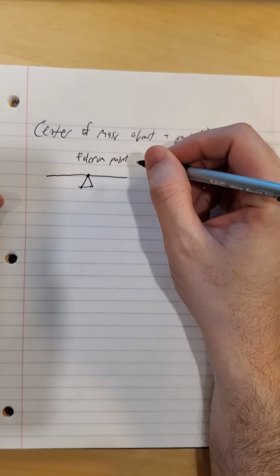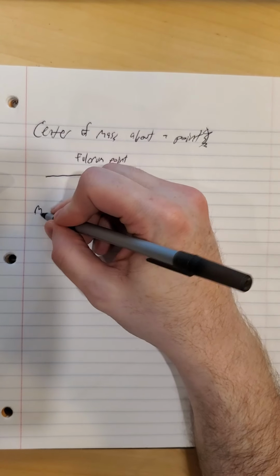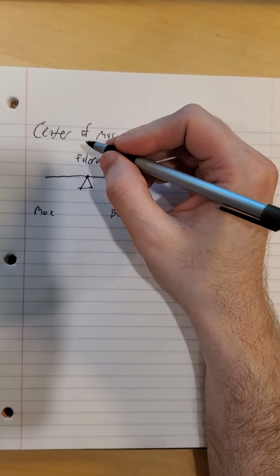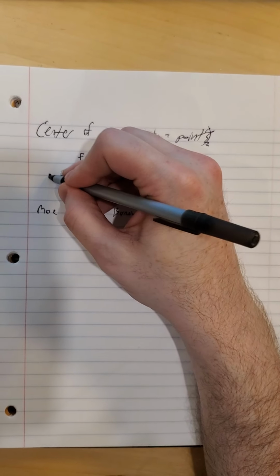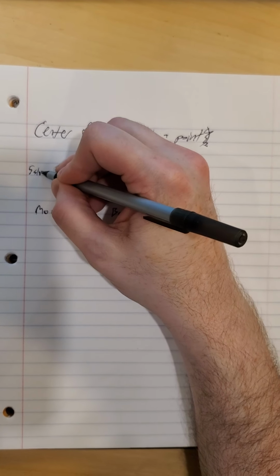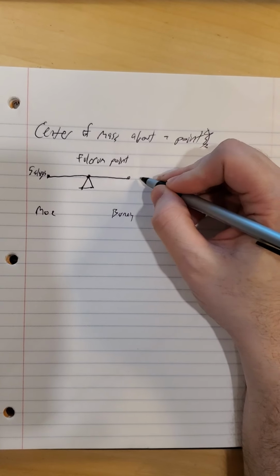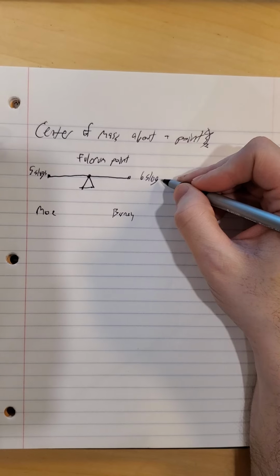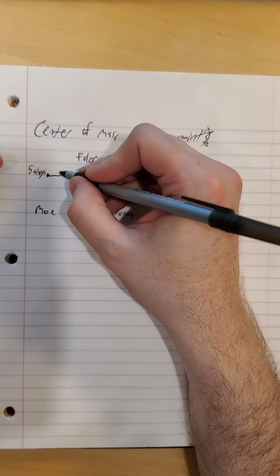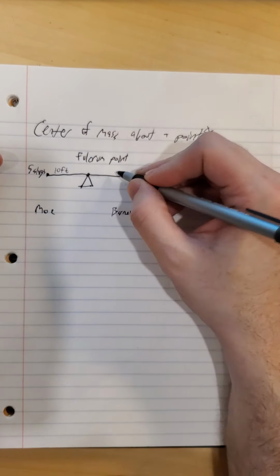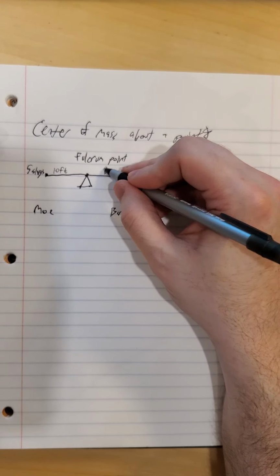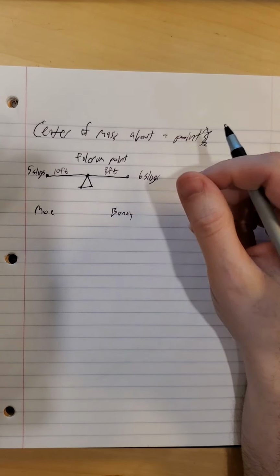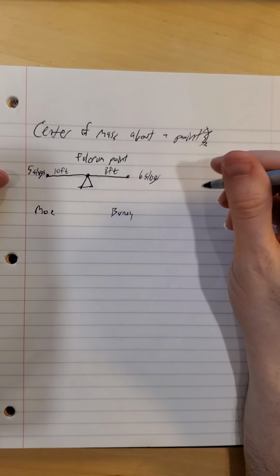And let's say we have two contestants on our little seesaw, so we've got Mo and Barney. And Mo is, let's say, 5 slugs in mass. And Barney is 6 slugs in mass. And let's say Mo is 10 feet from the center and Barney is 8 feet from the center. So we want to know, okay, is this thing balanced, or is one of them going to drop, one of them going to rise?